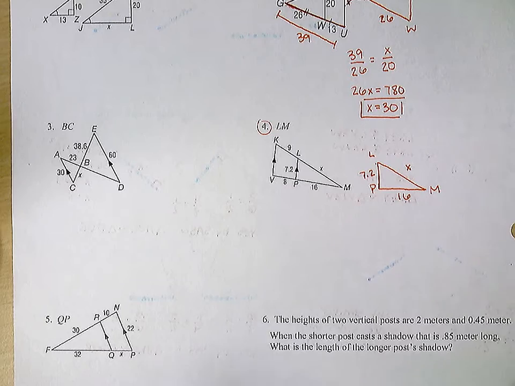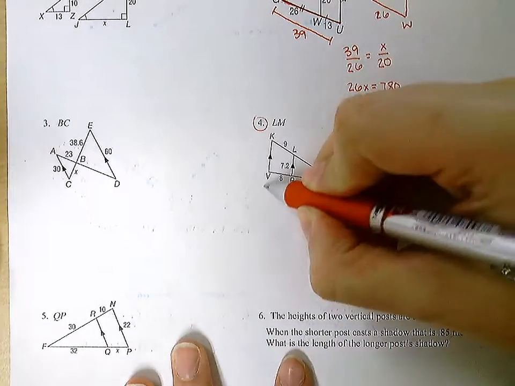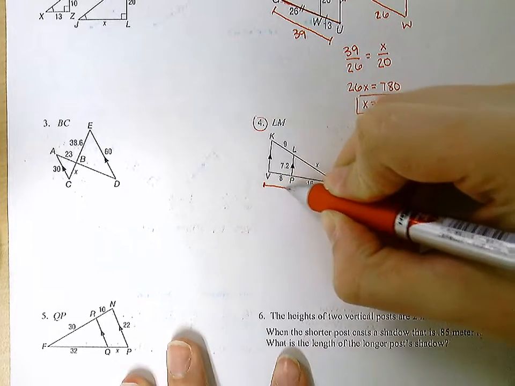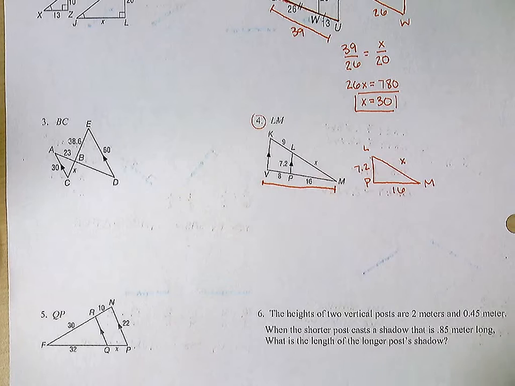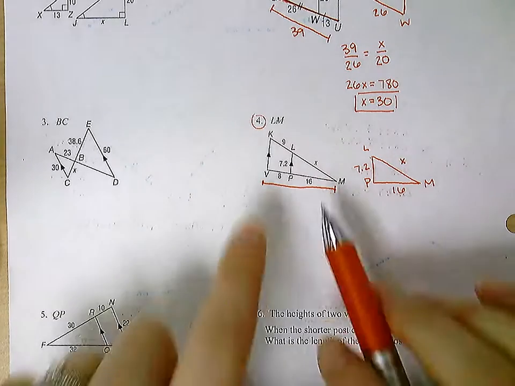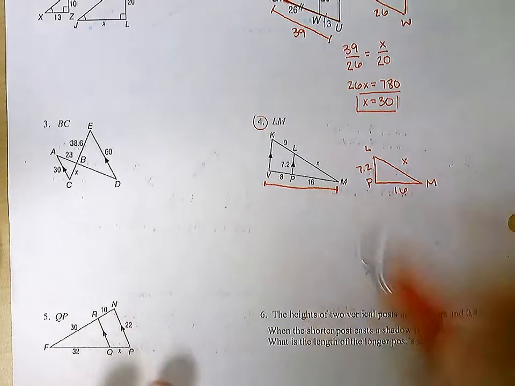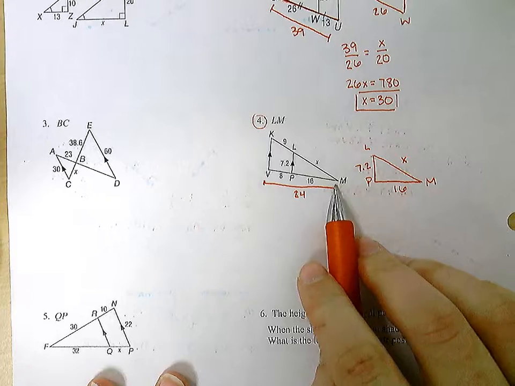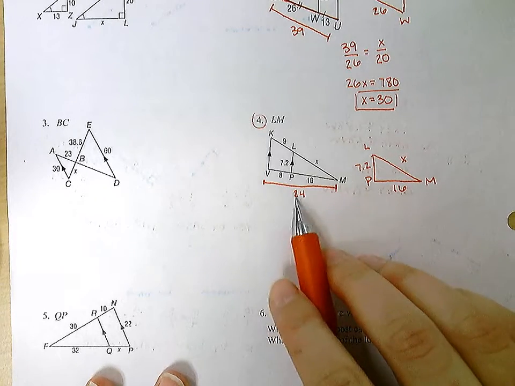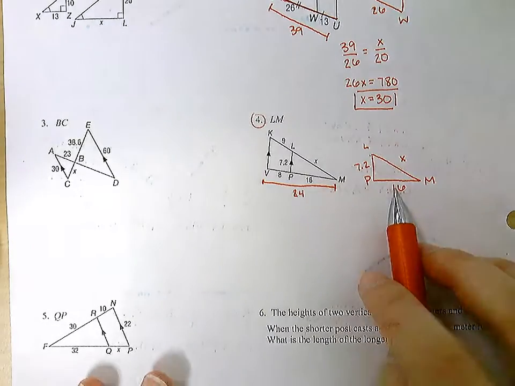Now this is my smaller triangle. Now again, for my larger triangle, I need my entire side length, just like we did before. So that means I need to add 8 and 16 together. So that entire side length of VM is 24 because that 24 corresponds to that 16.